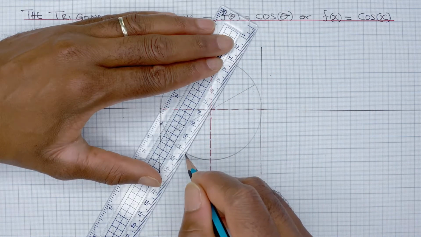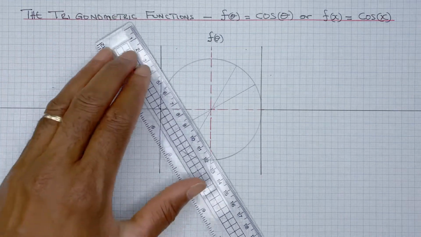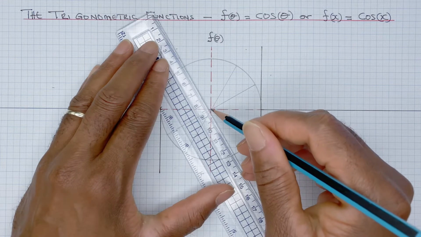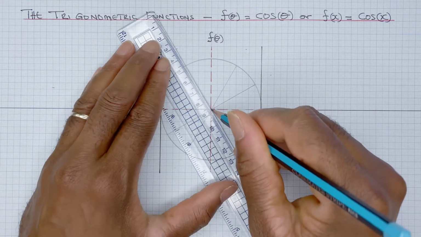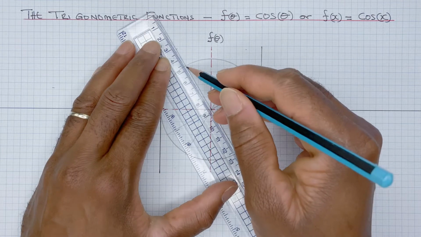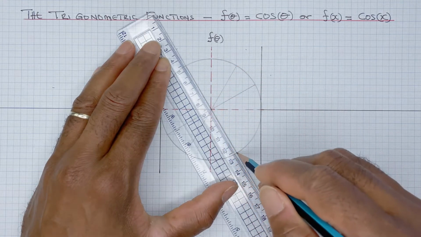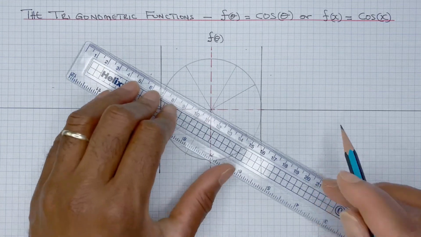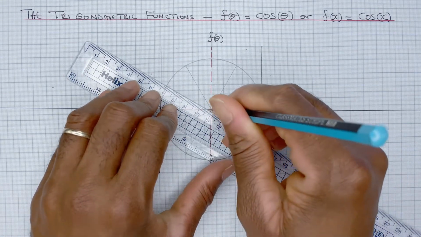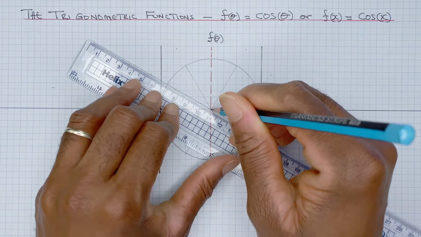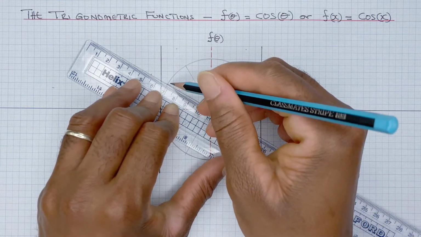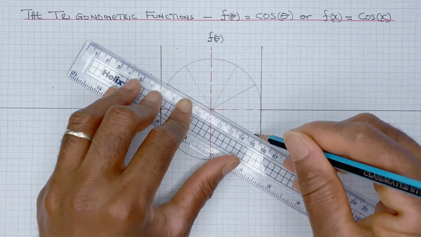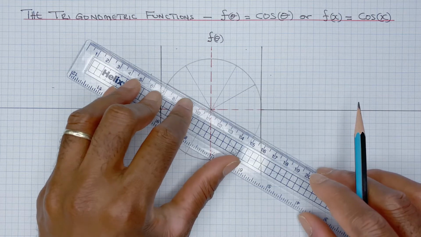Circumference to circumference. Right, the other point. The point there, bring your ruler to it. And then the final point, that's 150, central point.